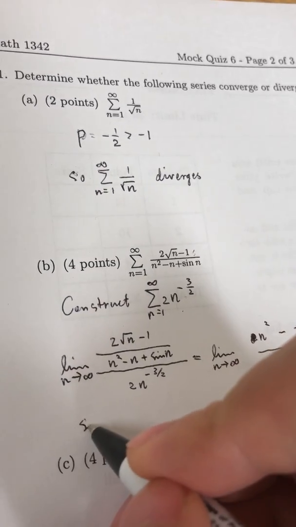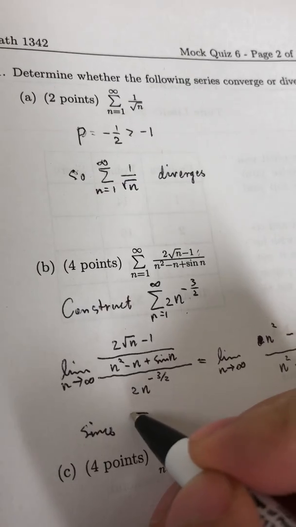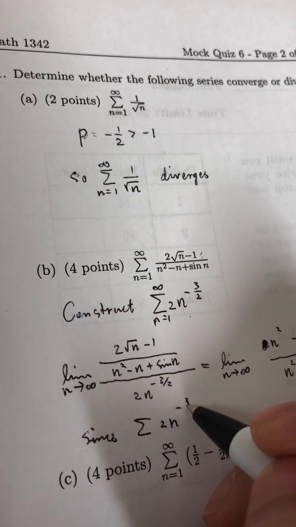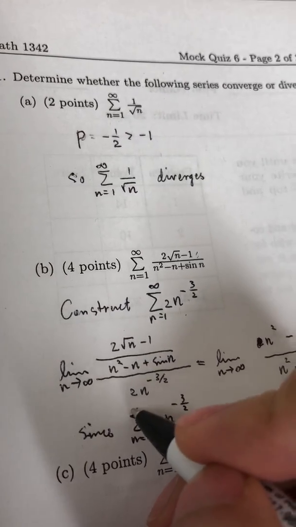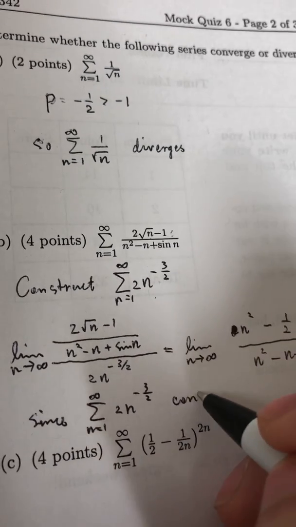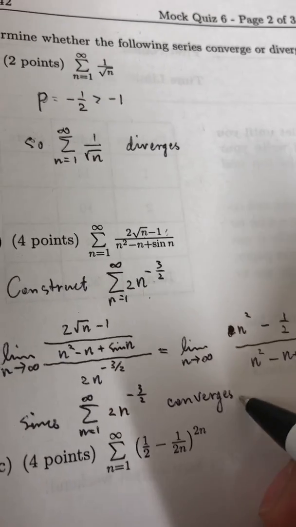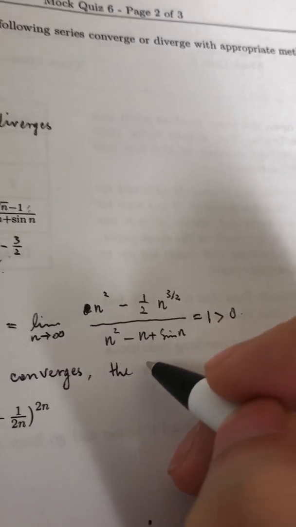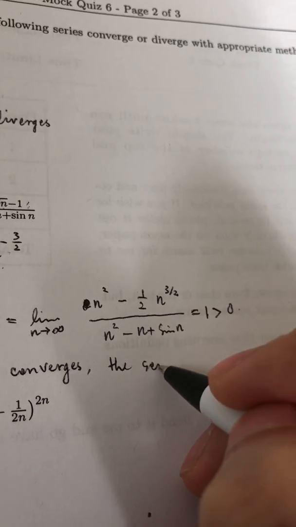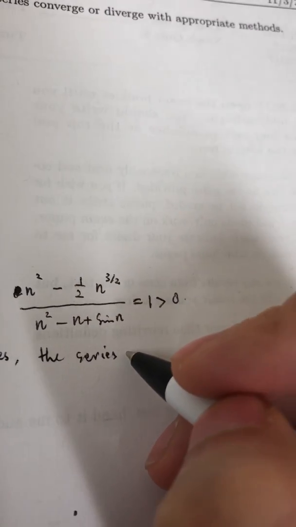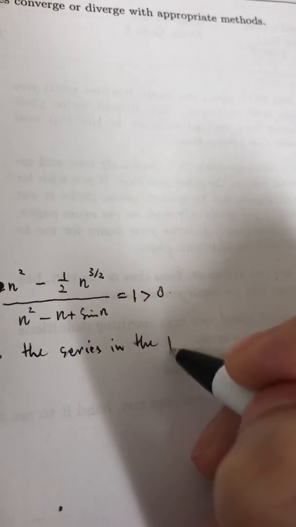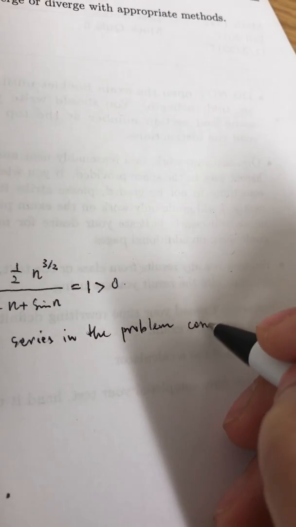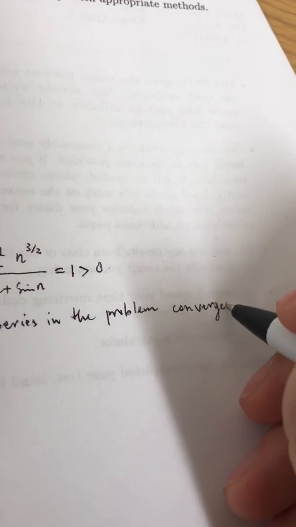So you can say, since the series we constructed, which is sigma of 2 times n to -3/2, converges, the original series, or the series in the problem, converges.